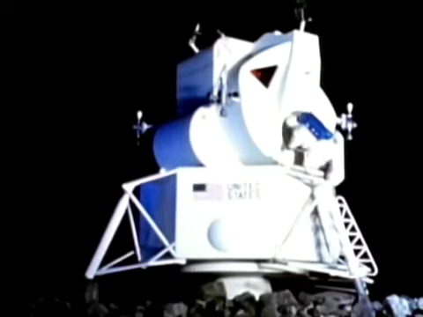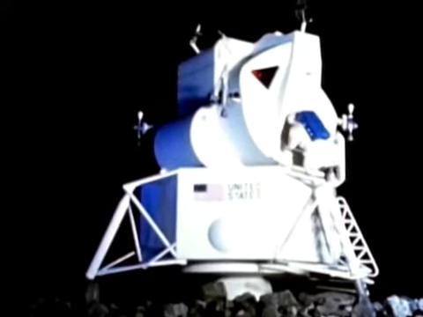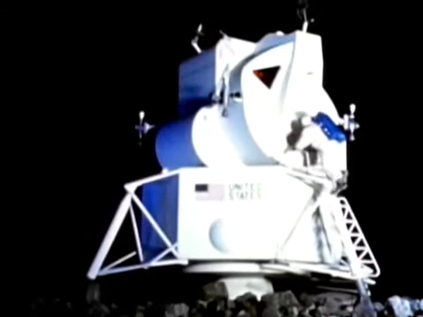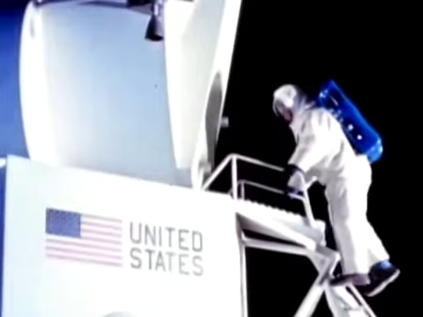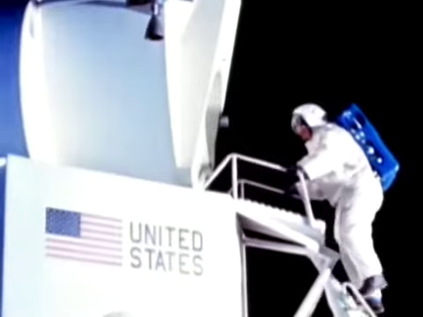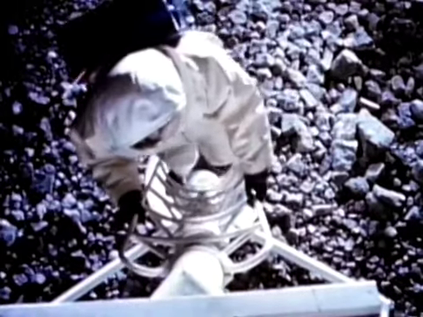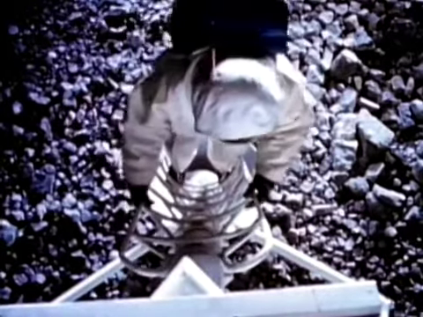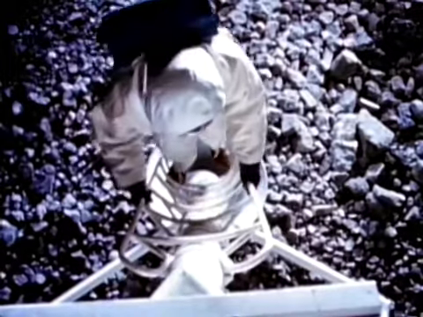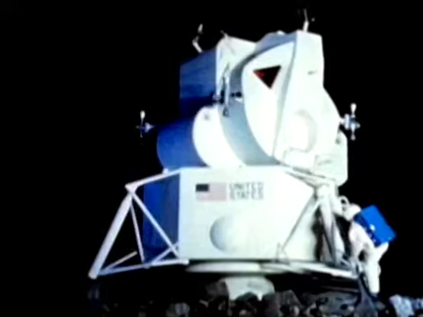Soon, man will travel to the moon. An astronaut will emerge from the four-legged insect-like spacecraft called LEM. He will climb down from it and become the first human being to set foot on the moon.